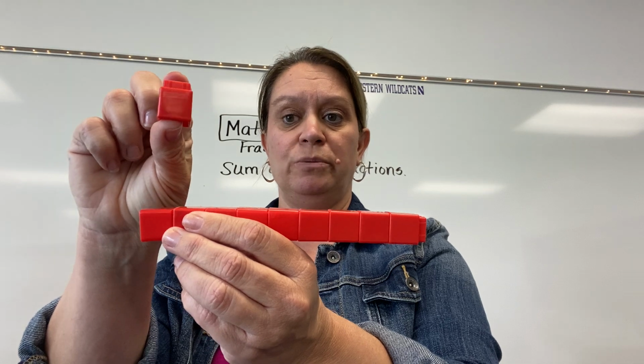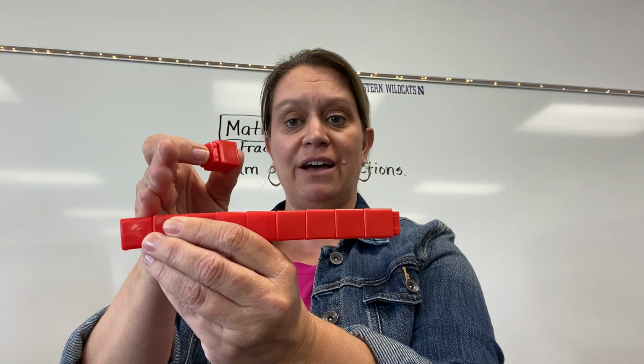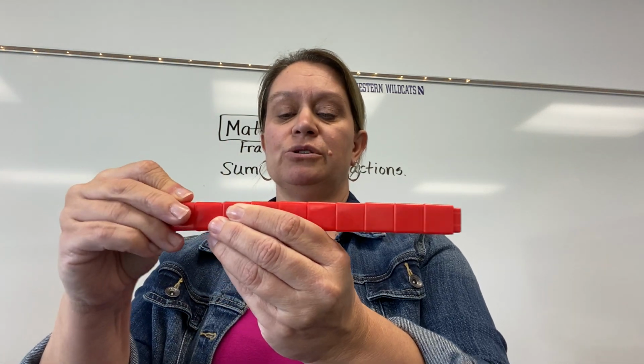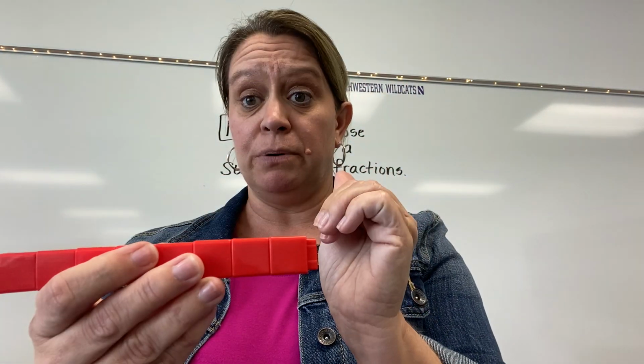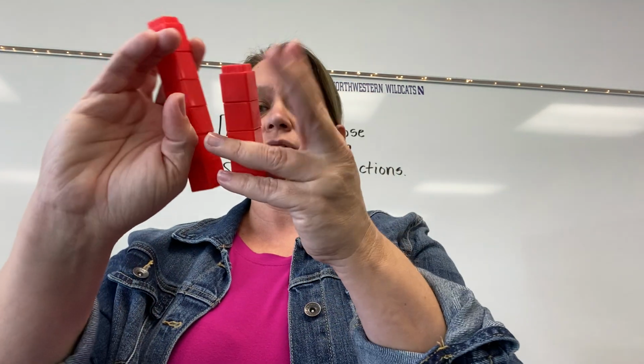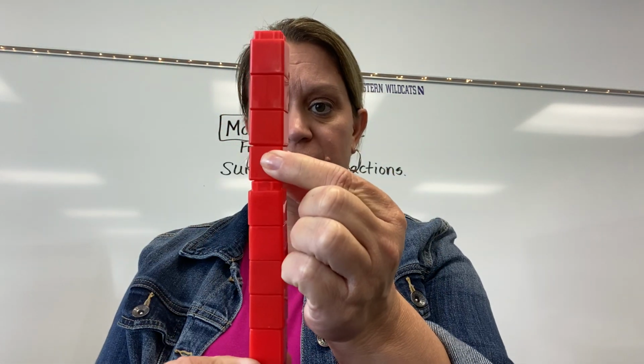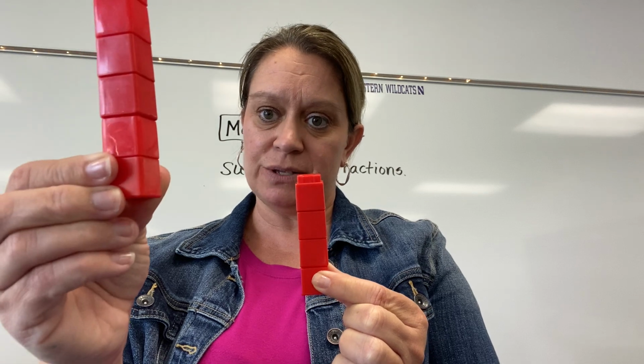This Unifix cube is 1/10 because there are 9 left. I could also decompose 1, 2, 3, 4, and then I've got 4/10, because there were 10 altogether, and 6/10.